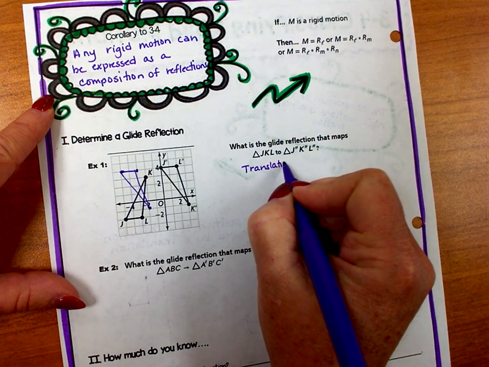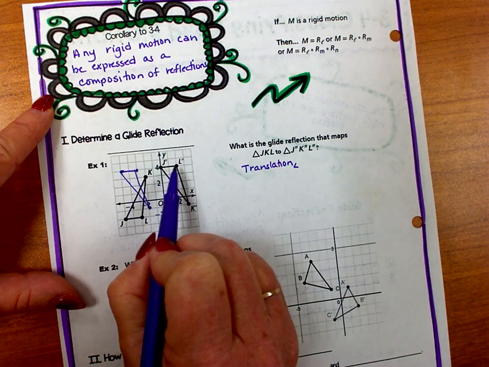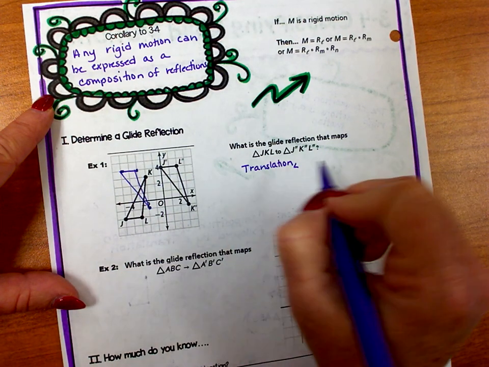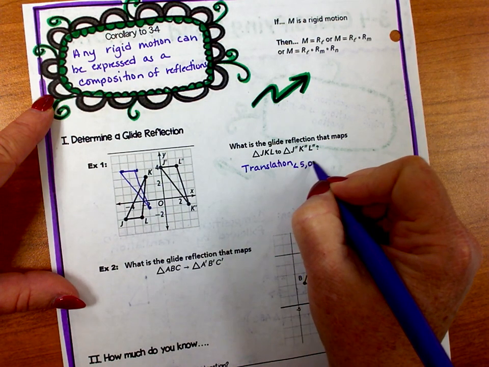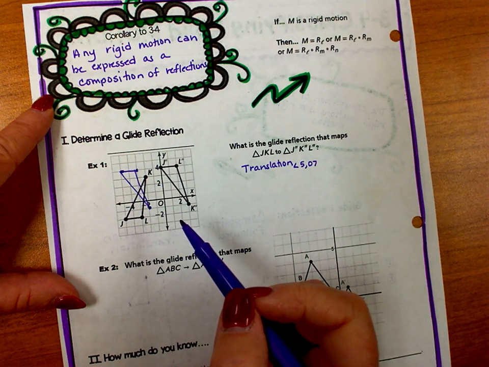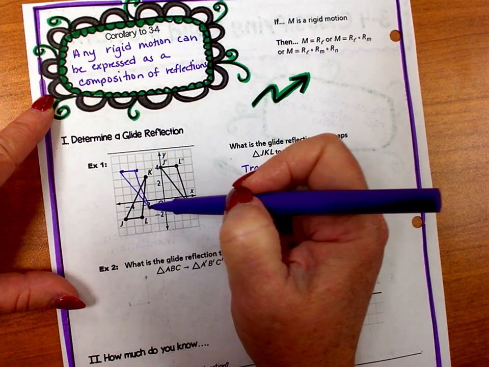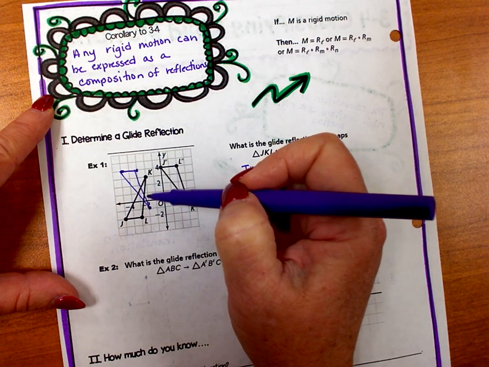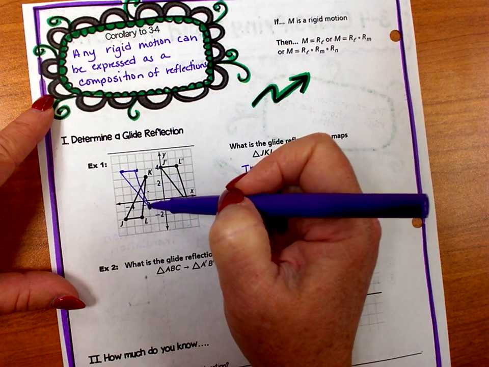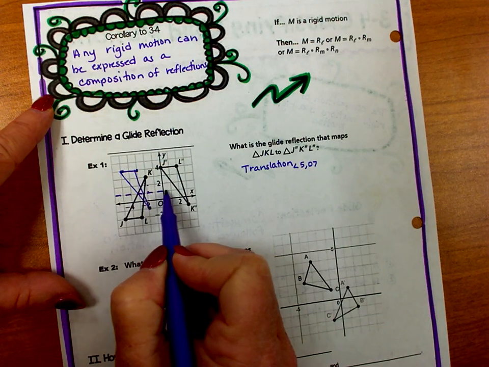Our translation was to go over this way 5 units. That's horizontal, so we're looking at 5, 0. Okay, now we've got to figure out where our line of reflection is. So I've got K and K prime, and I want to figure out where the midpoint is. So 1, 2, 3, 4, so 1, 2, so it looks like I'm going to have a midpoint that goes right through here.